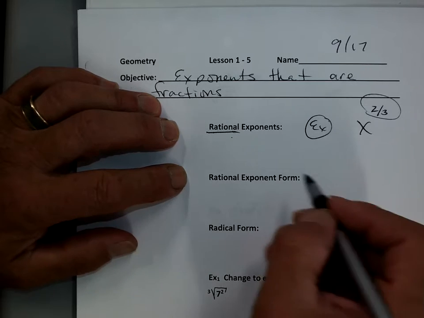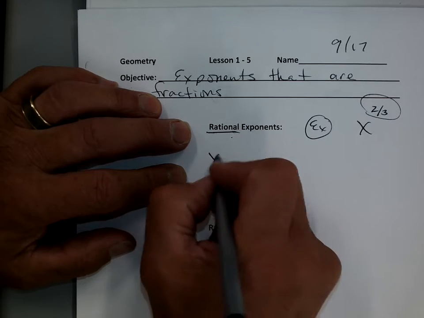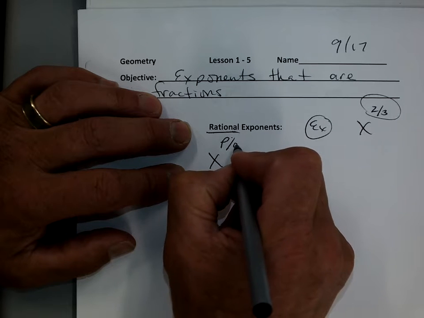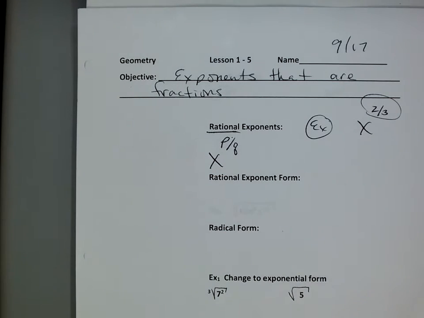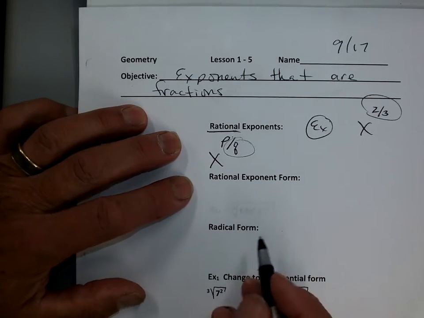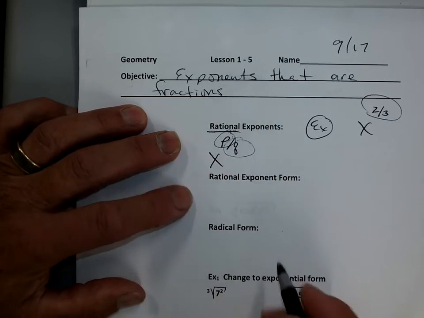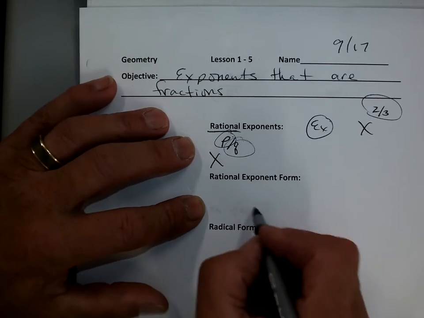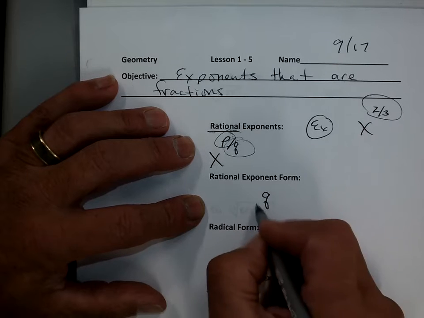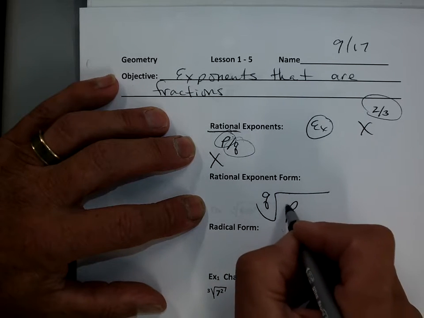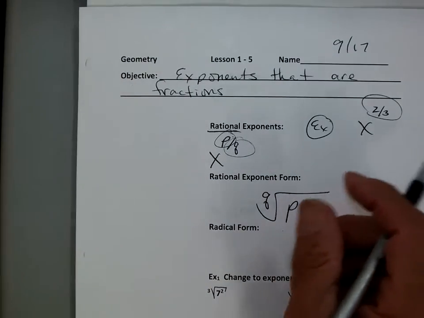So it turns out that if we have some x to some fraction, so go p over q like that, okay? So it turns out that the bottom number is like the root and the top number is like the power. So we can rewrite this as the q root of x to the power of p.